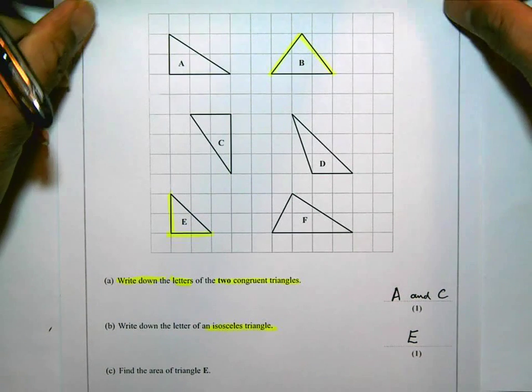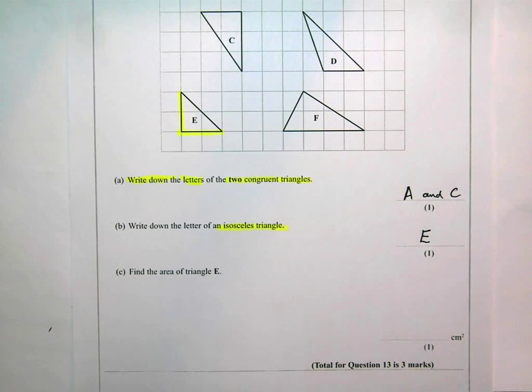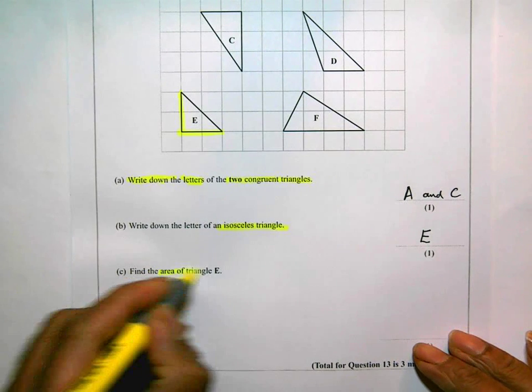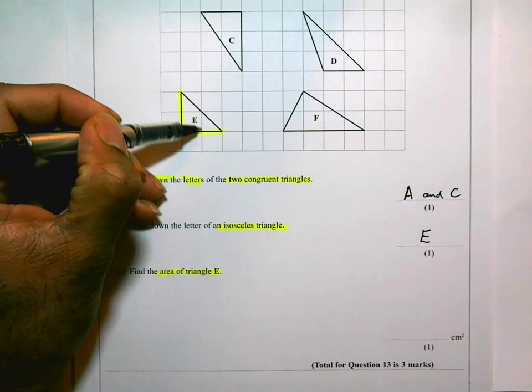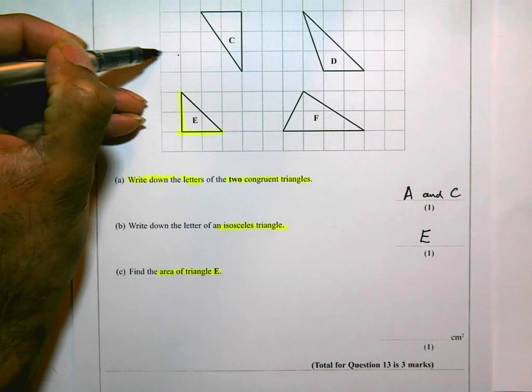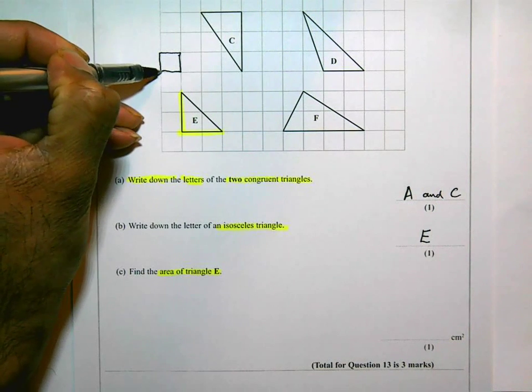Then going on to part C of this question, the question says find the area of triangle E. So it wants us to work out the area of triangle E. Now there's several ways you could do this, right? But I know already in the answer space they've written centimeters squared, so I know it's an area that I want to work out. And centimeters squared is the number of whole squares. So that square there is 1 centimeter squared.